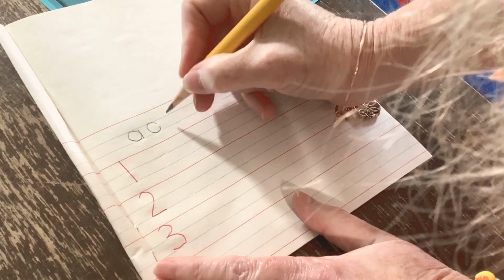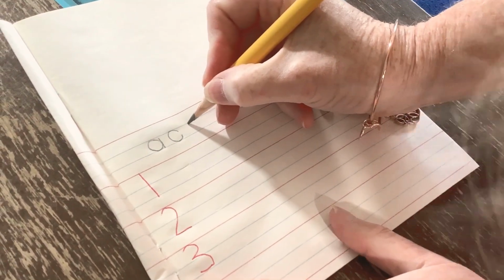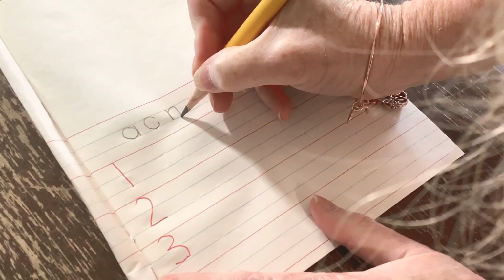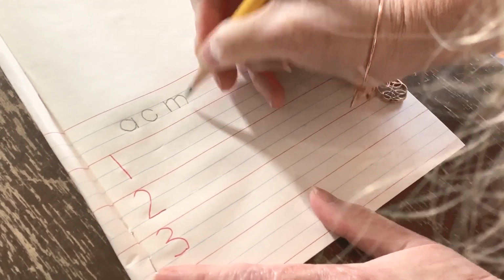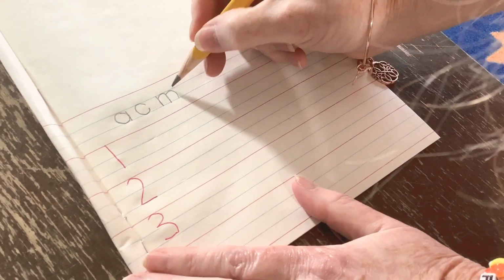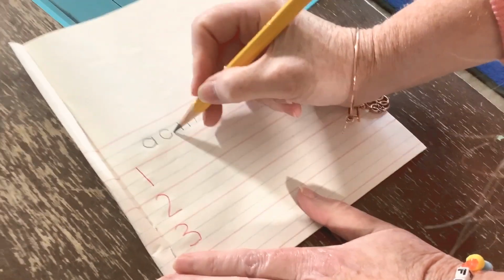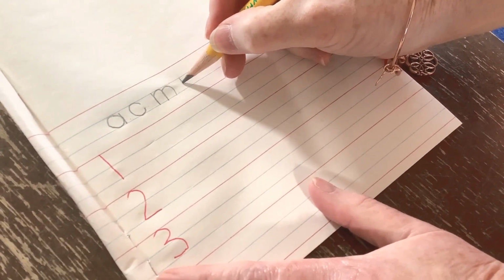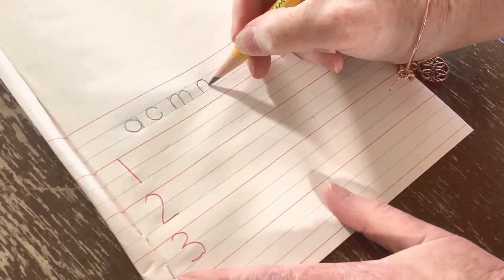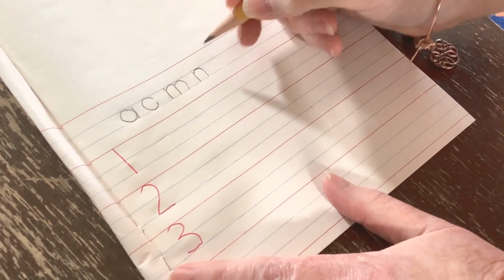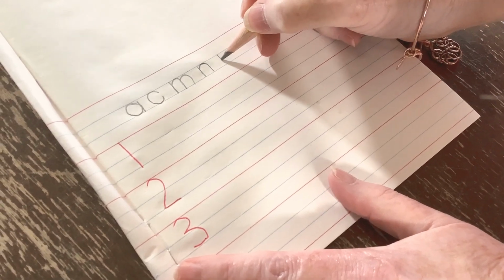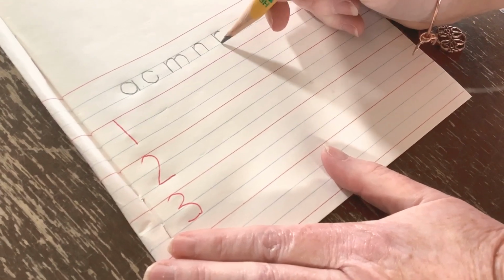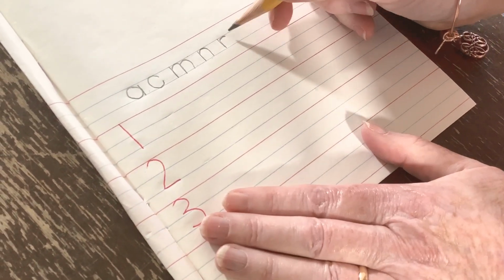Now we're going to do the M. So start at the blue line. Don't go to the red line. Straight down, up, over the hill, down, up, over the hill, and stop. So see all the little letters go in between these lines. And I leave a space. So I'm not making words right now. Let's do the N and the R. So M, N, and R all have the same beginning and the same shapes.